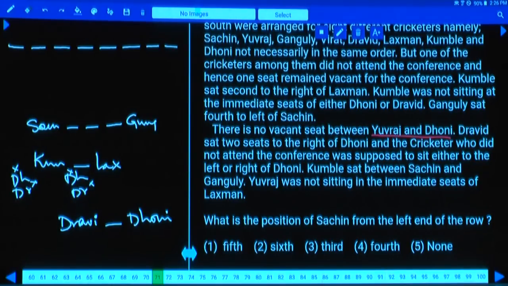The cricketer who did not attend the conference was supposed to sit either to the left or to the right of Dhoni, immediate left or immediate right. That means the immediate left or immediate right of Dhoni must be a vacant seat.